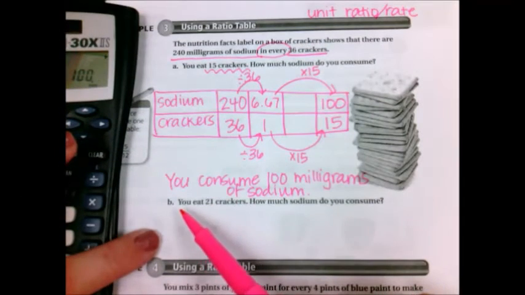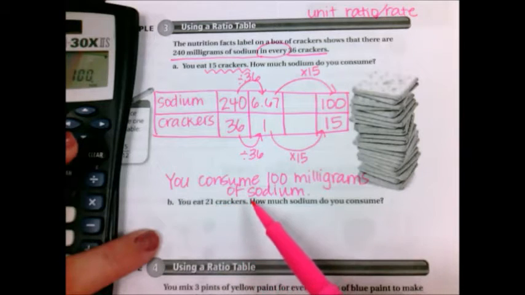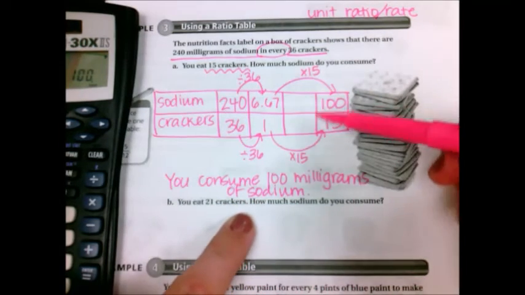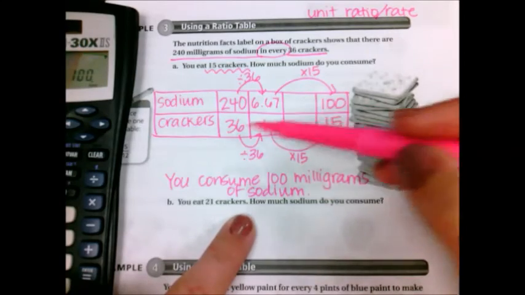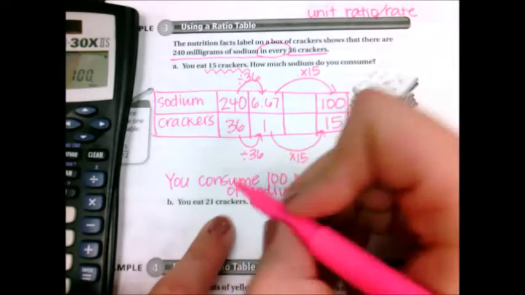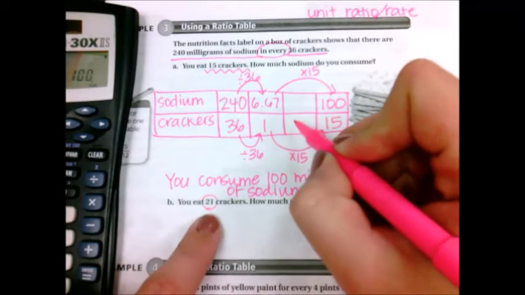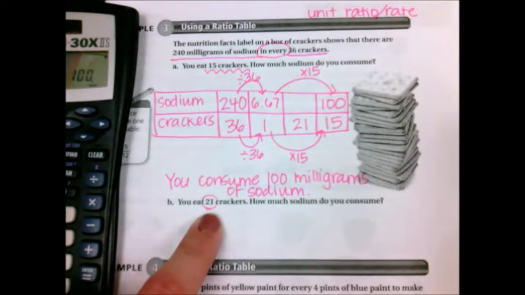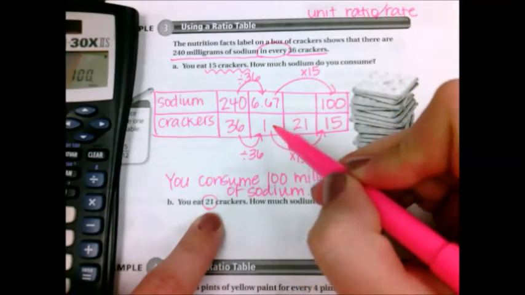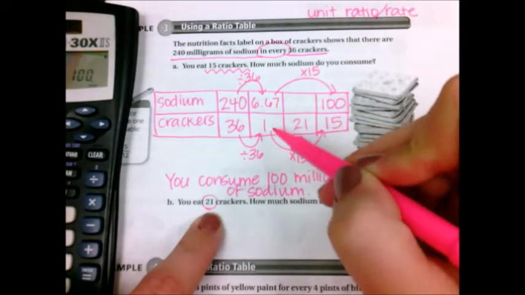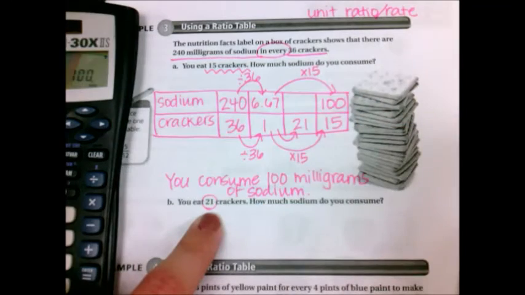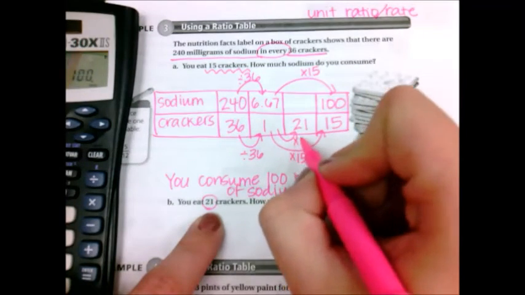In part B, it says you eat 21 crackers. How much sodium do you consume? This is why it's nice to have extra boxes. Instead of redrawing this whole table, I'm just going to take the 21 crackers and make sure I put 21 next to crackers. Because I've already found this unit ratio, I can go from 1 to 21 very easily. Times 21.